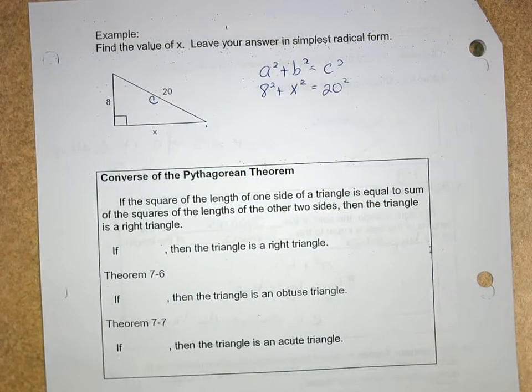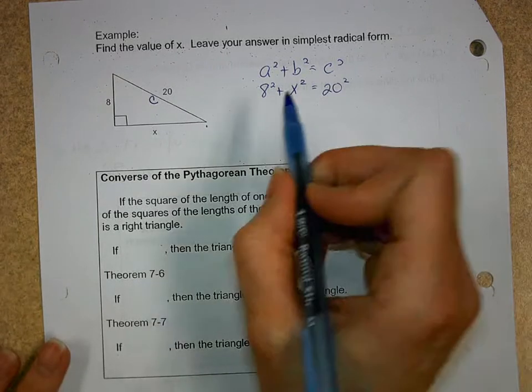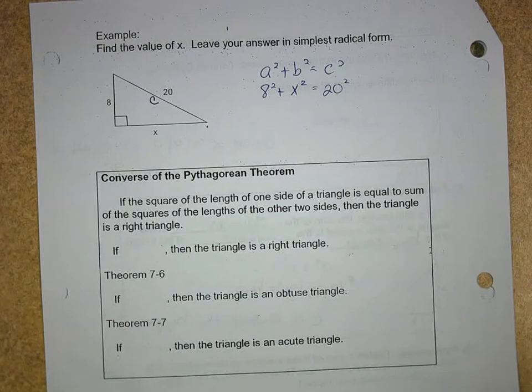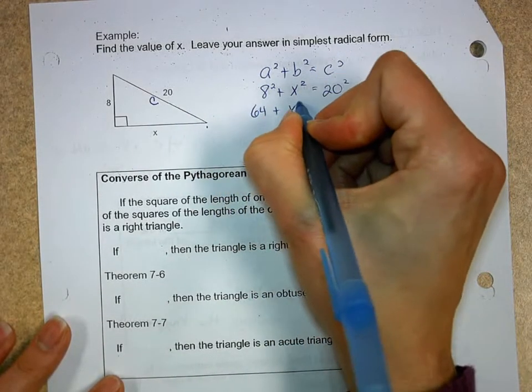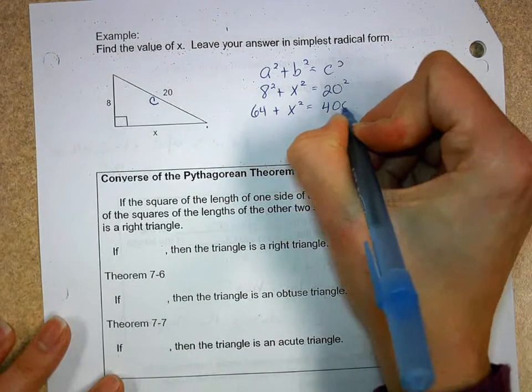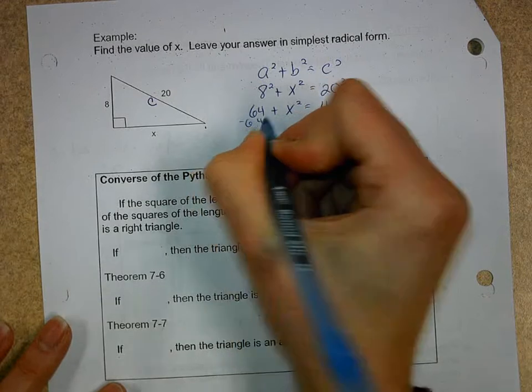Now, if we were in class, someone should ask, how do I know that 8 goes in the a or does it go in the b? Here's the cool thing. It doesn't matter. It has to go into one of them. So what I do with this one then is I go ahead and I square everything. So I get 64 plus x squared equals 400. So then we go ahead and subtract 64 from both sides.